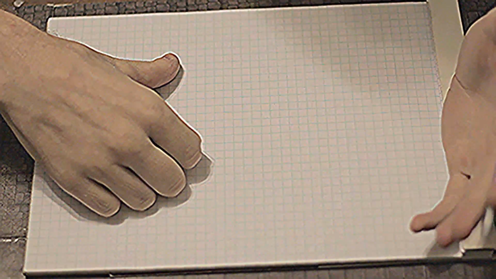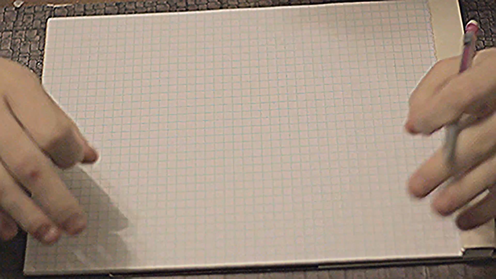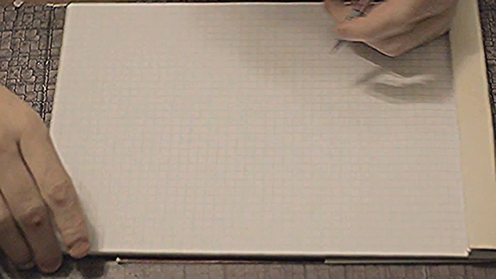Today's topic is how to map a landmass. Now, a landmass can be as small as an island in the middle of the ocean, or as large as a continent. Let's start with an outline.